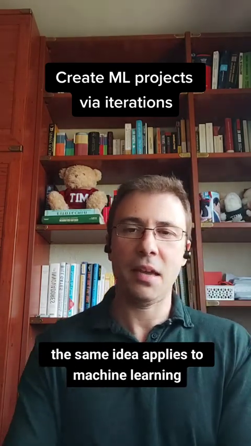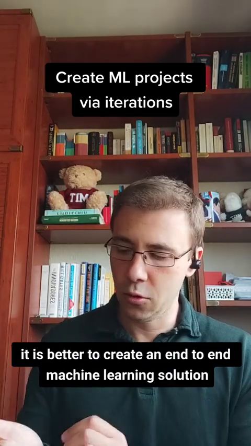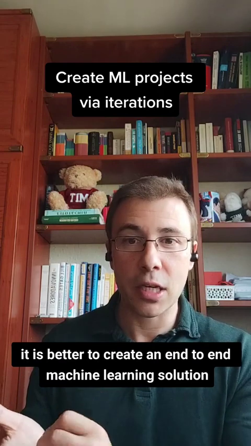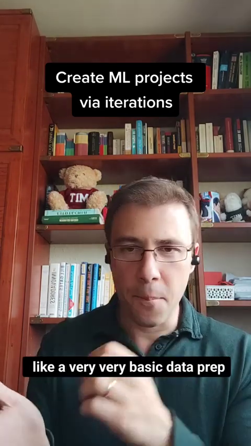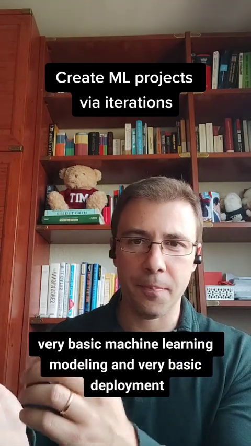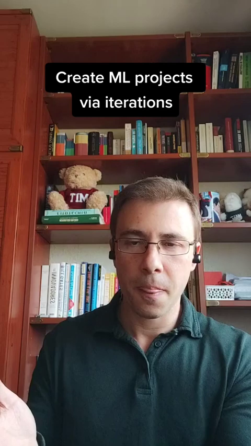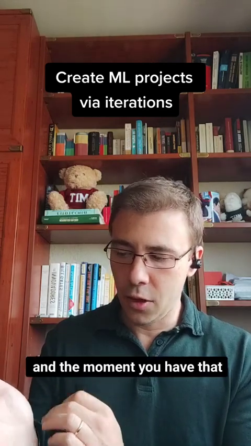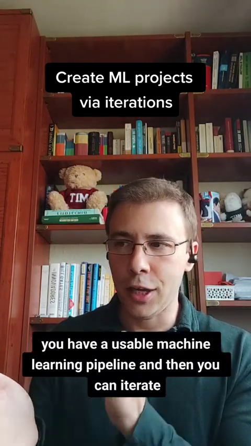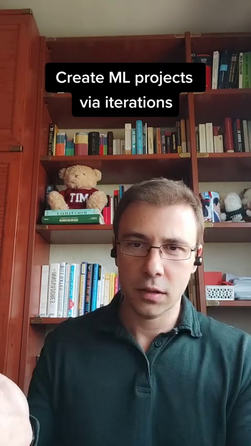So the same idea applies to machine learning. It is better to create an end-to-end machine learning solution, like a very basic data prep, very basic machine learning modeling, and very basic deployment. And the moment you have that, you have a usable machine learning pipeline, and then you can iterate.